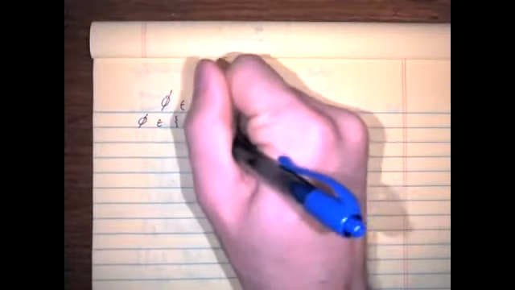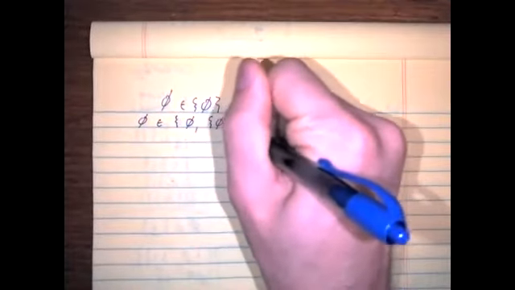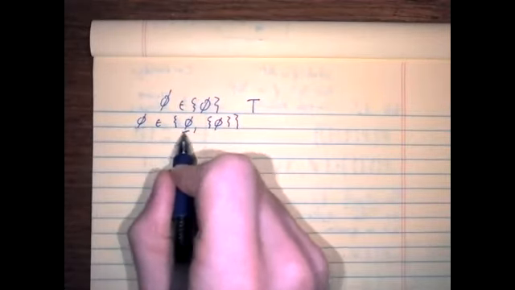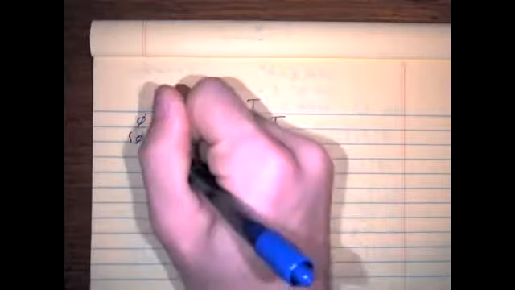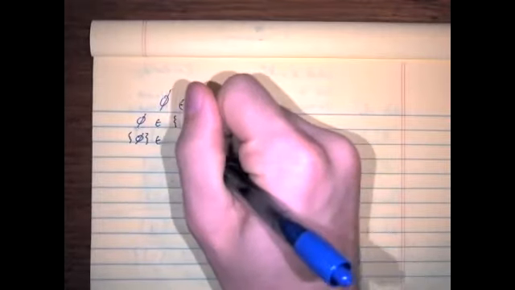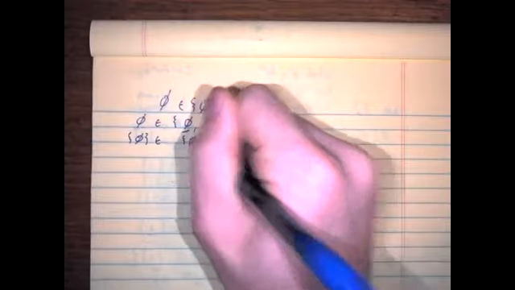Okay, great. How about, is the empty set an element inside the set containing the empty set and the set containing the empty set? Yeah, this one's true as well. This object appears as an object of the set. Great. How about, is the set containing the empty set an element of the set containing the empty set?